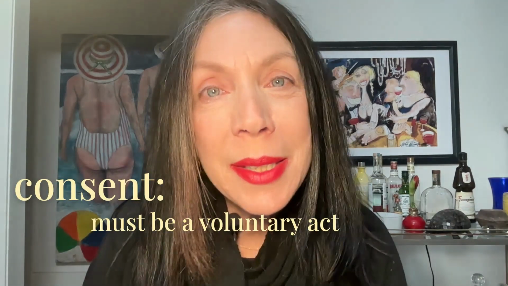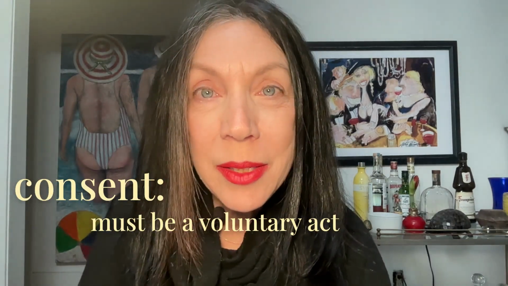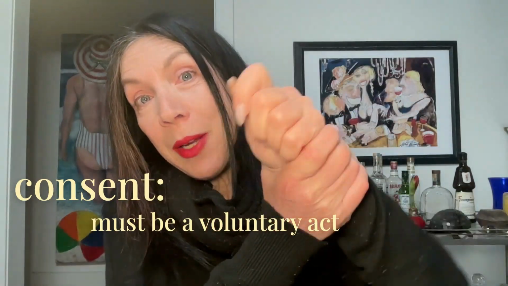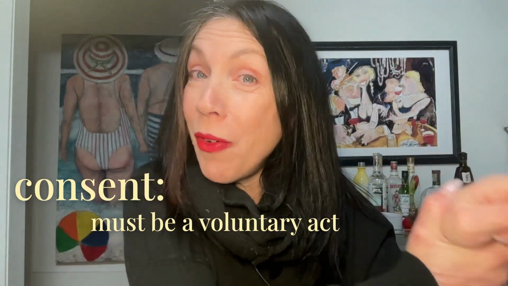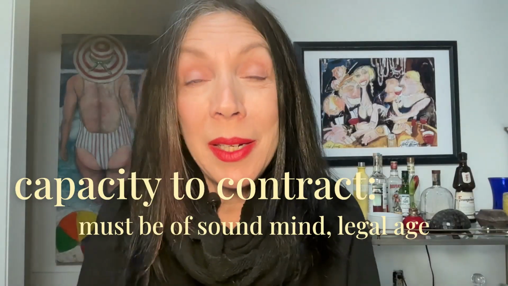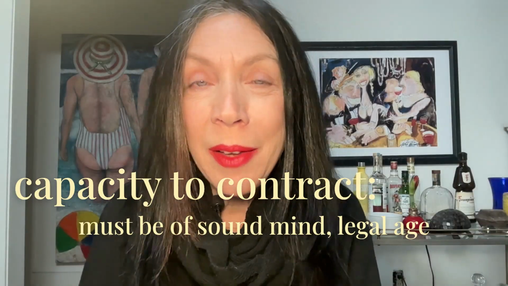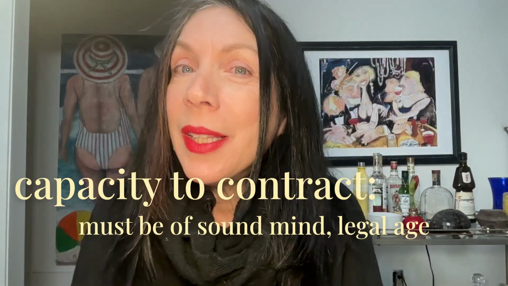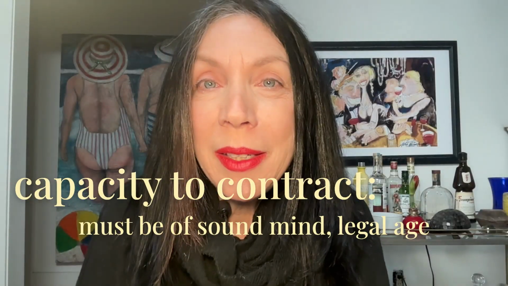There has to be consent. It has to be a voluntary act, which means you can't go into Granny's nursing home and pick up her hand and put a pen in and be like, sign here, Grandma. She has to do it on her own. It has to be voluntary or it's not a valid contract and it won't stand up in a court of law. And the parties have to have the capacity to contract. So they have to be of sound mind, they have to be of legal age, all the things. Otherwise, the contract isn't valid.